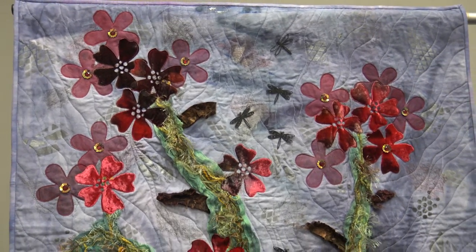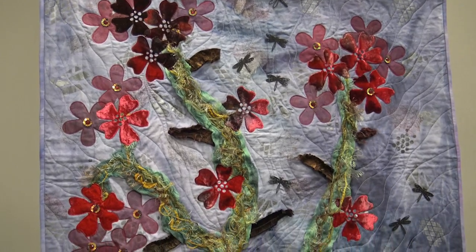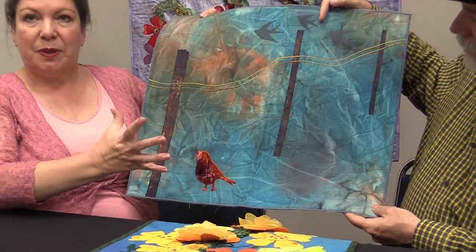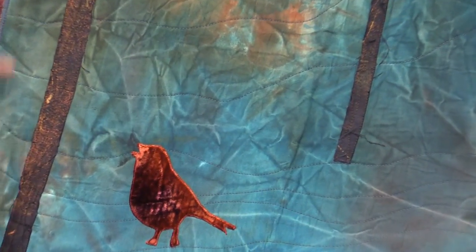So I build the theme with the background fabrics and paints and other surface design techniques, and then I'll take it and put the foreground up with the textural elements. They're not always three-dimensional, but they often will look three-dimensional. This one, for example, there's only a tiny little bit on that, but the bird sort of pops because it's all painted, but there's that one little element. And the cording for the wires that come across.